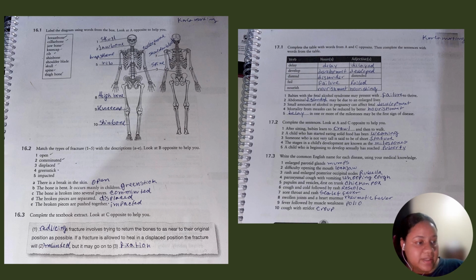17.1 Complete the table with words from A and C opposite. Verb, noun, and adjective. Delay, delay, delayed. Develop, development, developed. Distend, distension, distended. Fail, failure, failed. Nourish, nourishment, nourished.